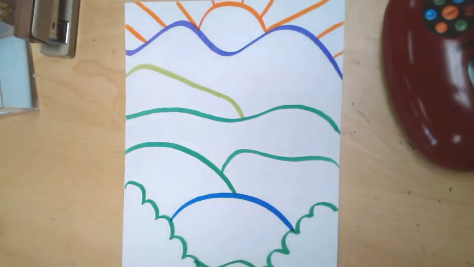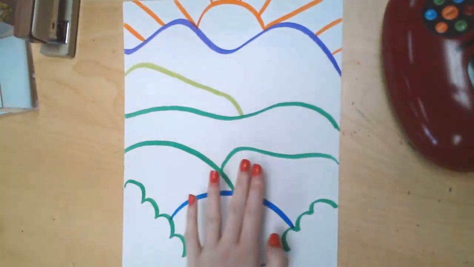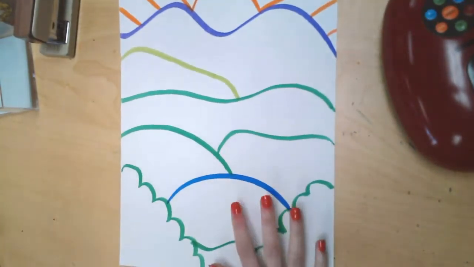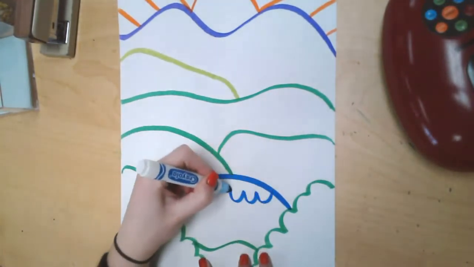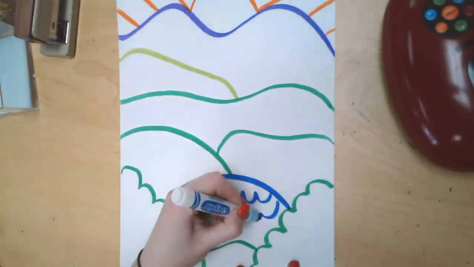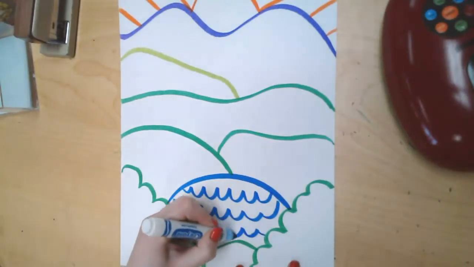So now the next step is using our markers again. We are going to put a different design or pattern in each little section of our paper, so the different land lines that we have. So I'm going to use the same color markers that I used before to make the designs. So I'm adding some wavy lines in my lake to look like water. Just like that.